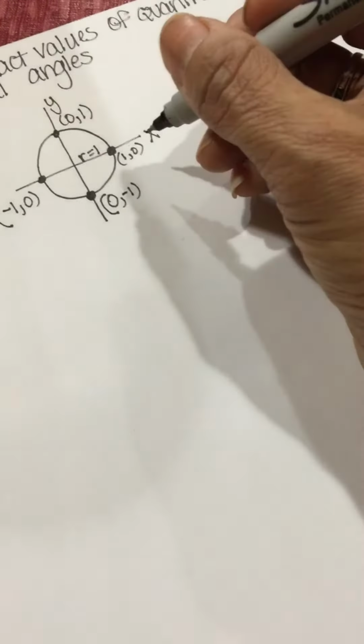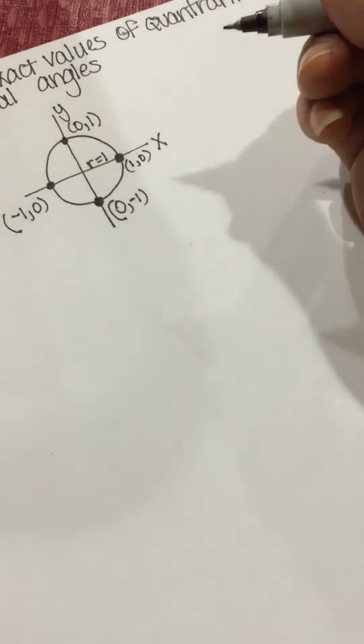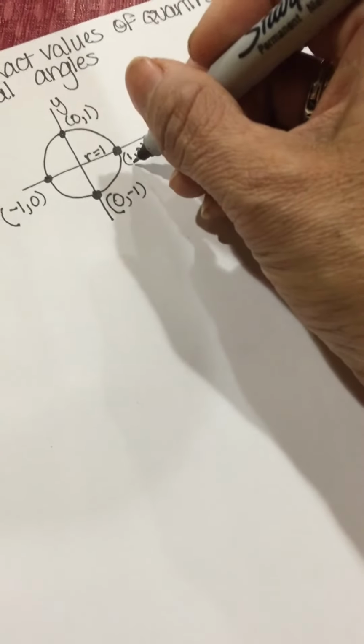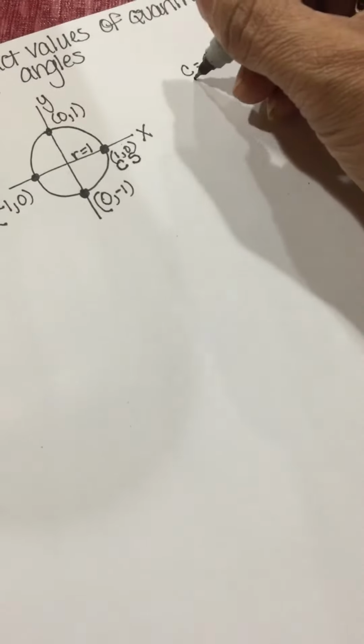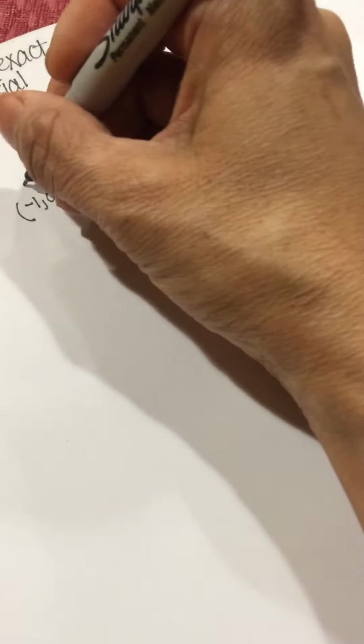Okay, and because this is just a shortcut, we learned that the first coordinate, x, is equal to your cosine of theta, and the next one, y, is equal to your sine of theta. So c is equal to cosine, s is equal to sine. So I'm going to go through my circle and label CS, CS, CS all the way around my circle.